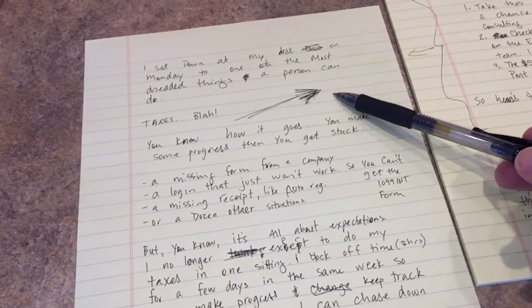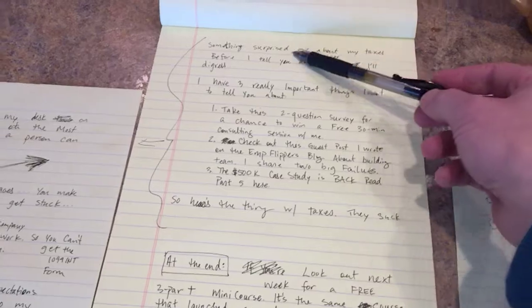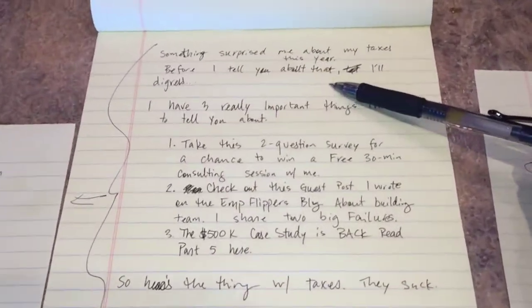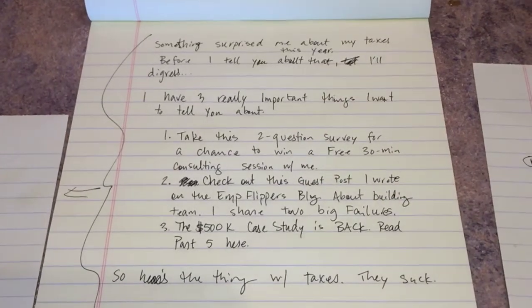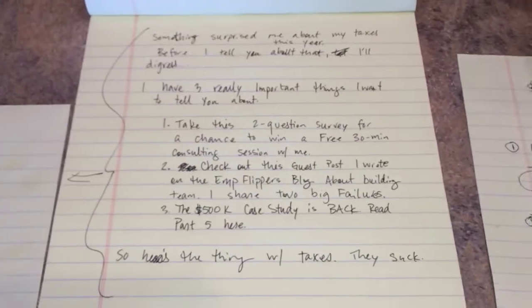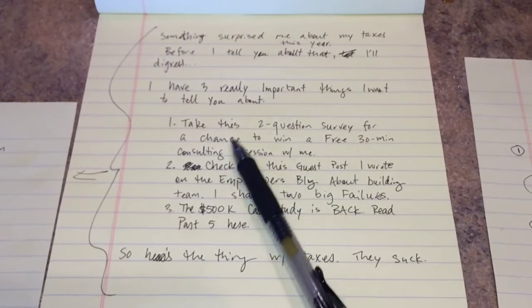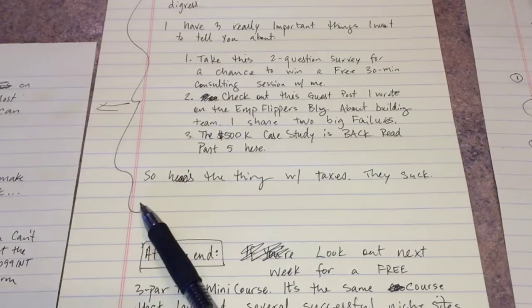So I interrupt my flow right here, and then I come over here and I say, before I tell you about that stuff, I want you to take a look at these three things, the same three things that I mentioned over here. I'll just put the bullet points, and then I go on with telling the story.